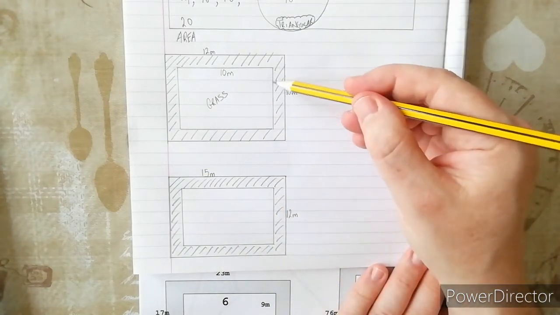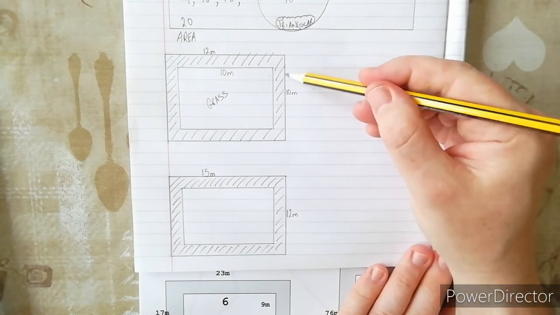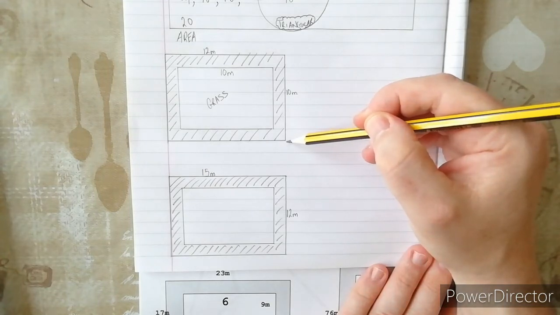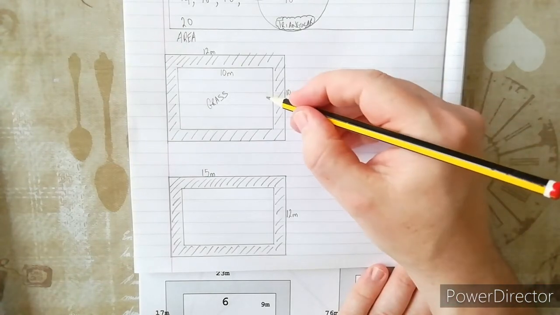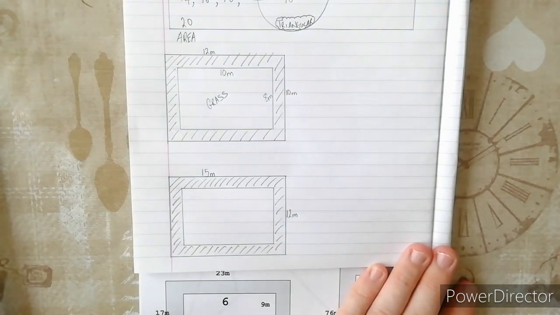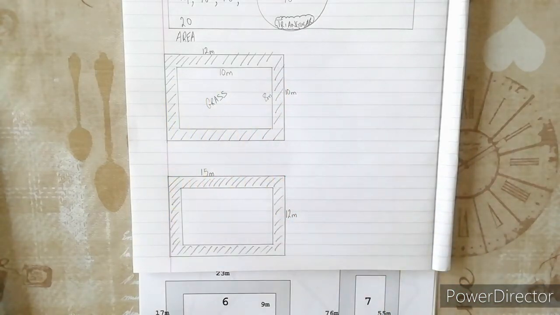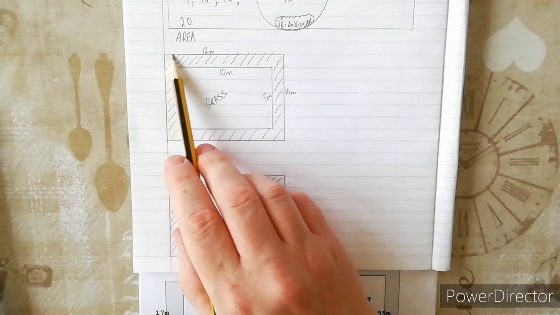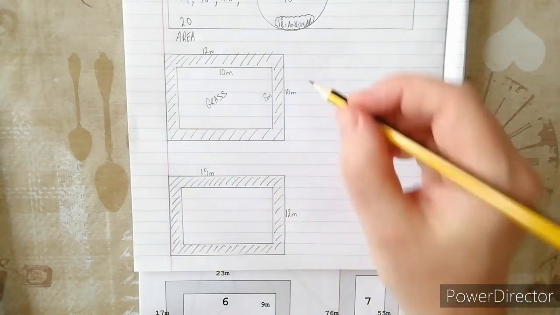What would be the height of the lawn, or the breadth of the lawn? Well, the breadth of the garden is 10 meters, and that's a meter, and that's a meter, so it must be 8 meters. And that's important to write in before you start. Now, to find the area of the shaded part, or the path if you like, we have to first of all find the area of the whole garden. So the area of the whole garden is 12 by 10, length times breadth.